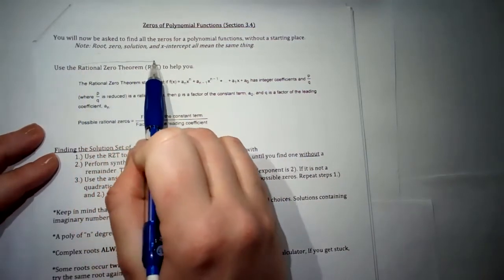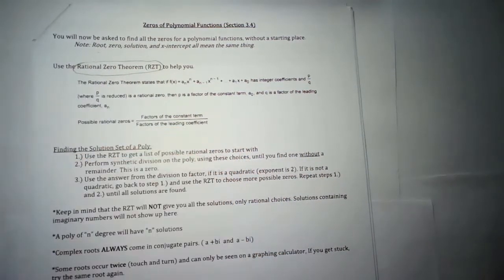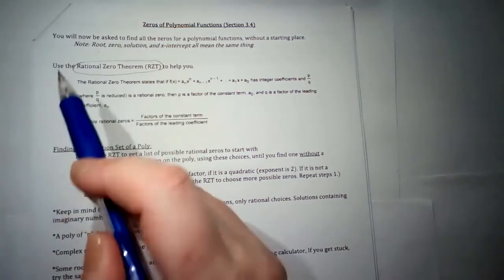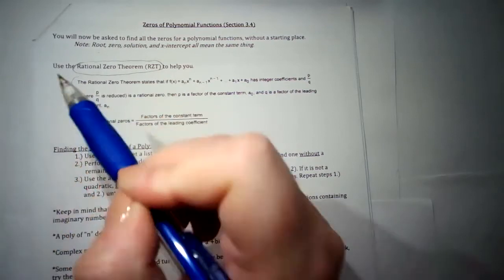Okay, how are you going to find one of these to test? How are you going to find one if they don't give you one? Well, that's where the rational zero theorem comes into play. RZT for short, just because I'm lazy. Okay, so here's what it actually says.